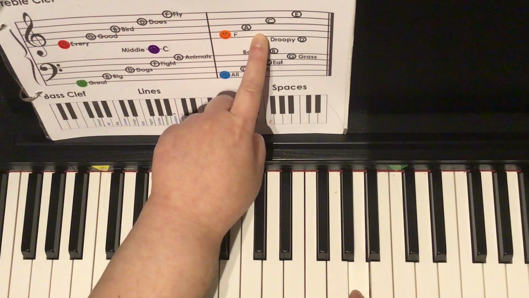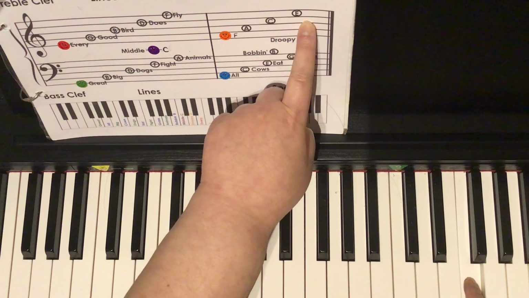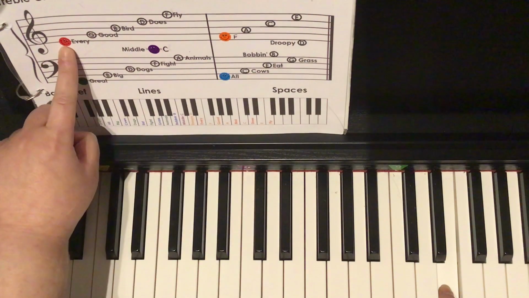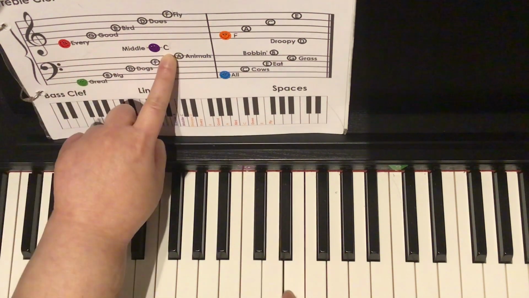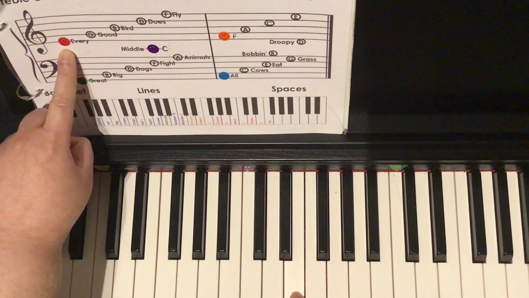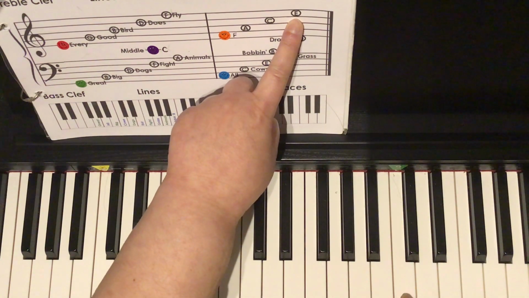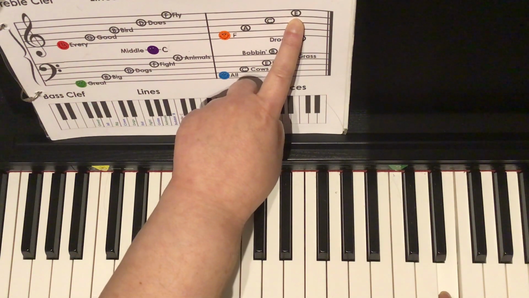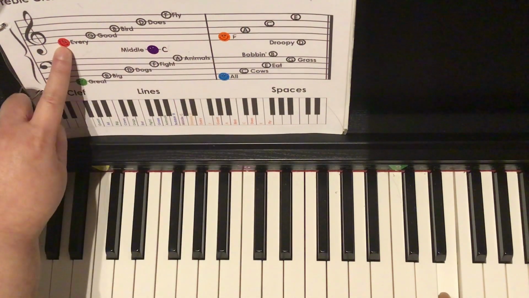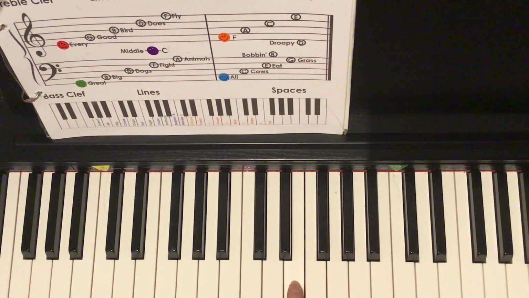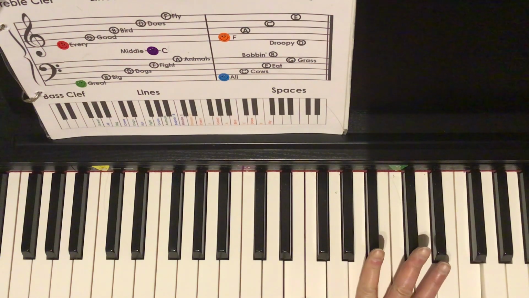F, A, C, E. Now that's not the same E that we did for every. Every is the E that's close to middle C. Every is different than the E that's in face. F, A, C, E. Those are the spaces for face. That's the high E. The low line for treble clef, still above middle C. So the lines and spaces of treble clef go from this E to this F. That's what the right hand covers in the treble clef.